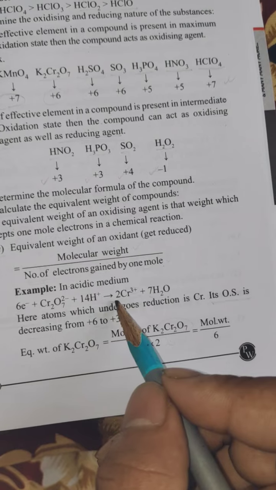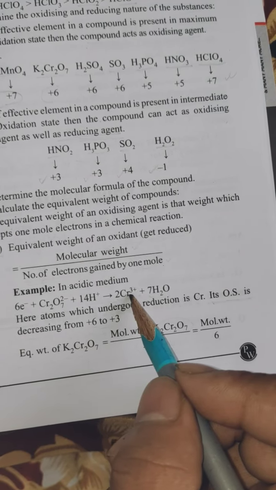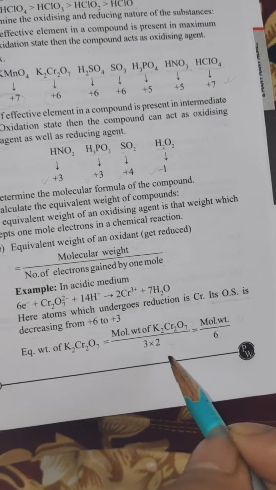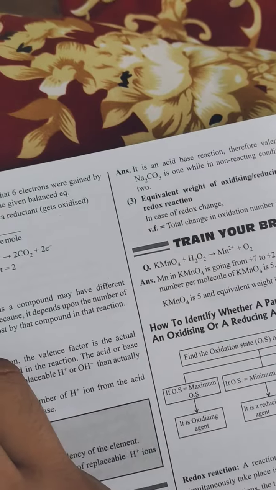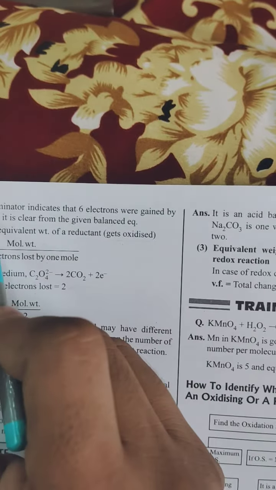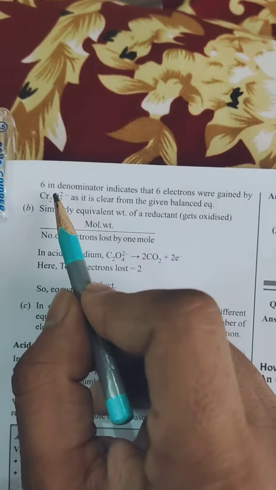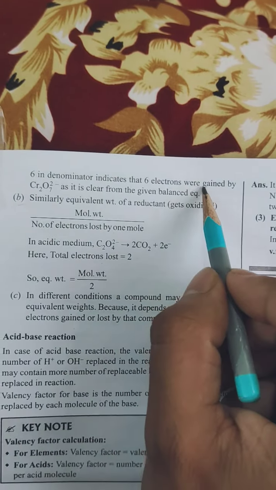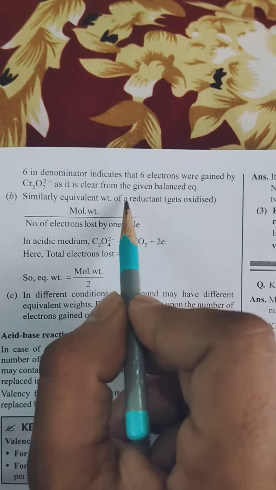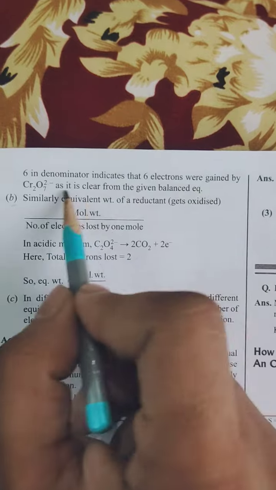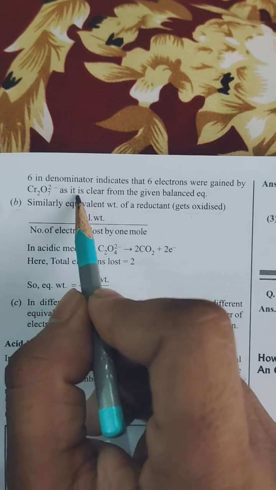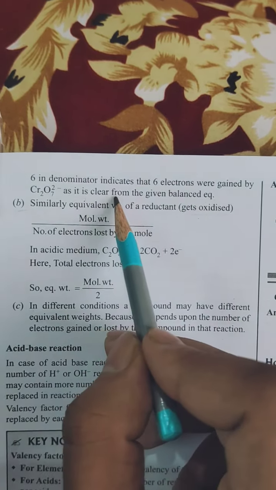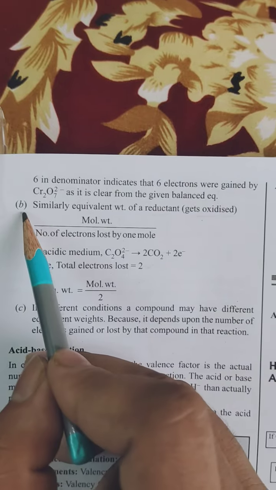So 3 electrons in 2 moles, so 3 into 2 is 6. The 6 in the denominator indicates 6 electrons, where 3 is gained by each Cr, as it is clear from the given balanced equation.